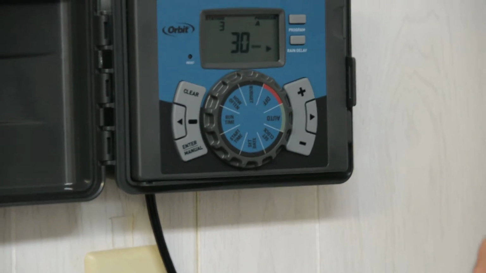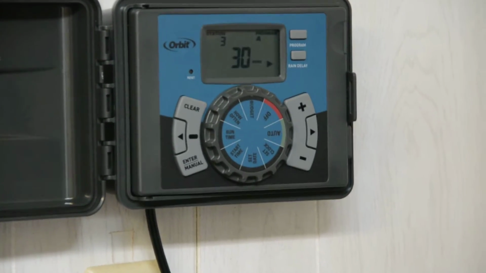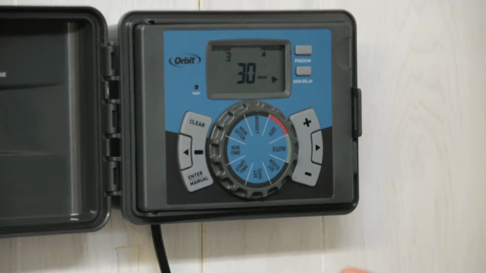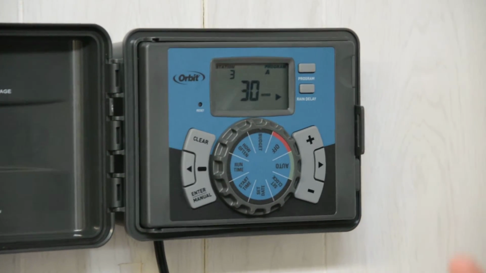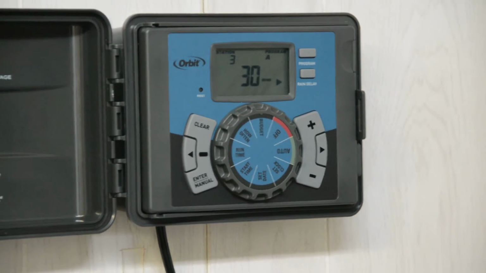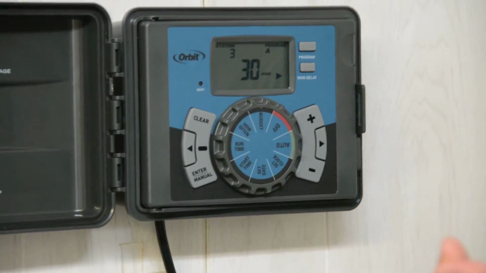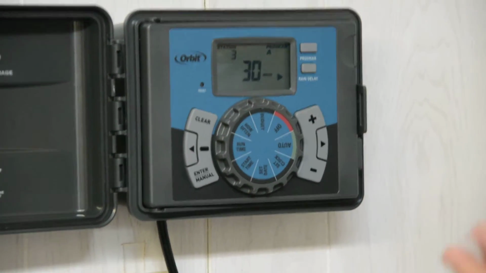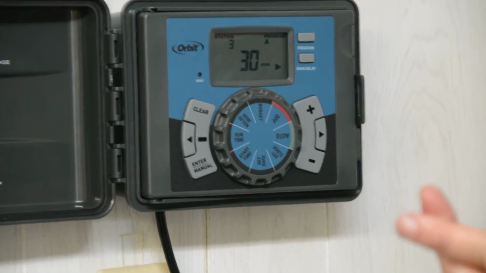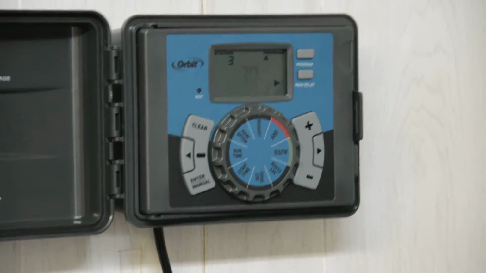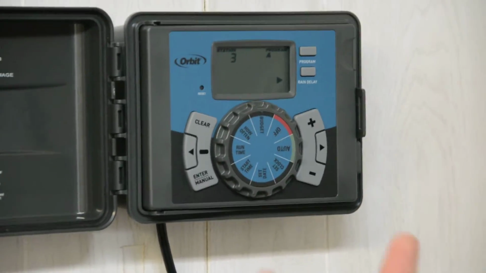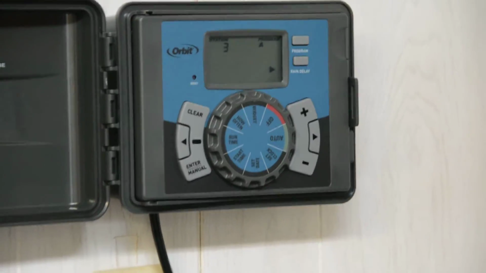These will be different usually, because if we have different conditions, you may want to water station number 1, which is the front flower beds, for 15 minutes. Then you may want to water station number 2, which is the front lawn area that gets a lot of sun. Well, you might want to water it for an hour.